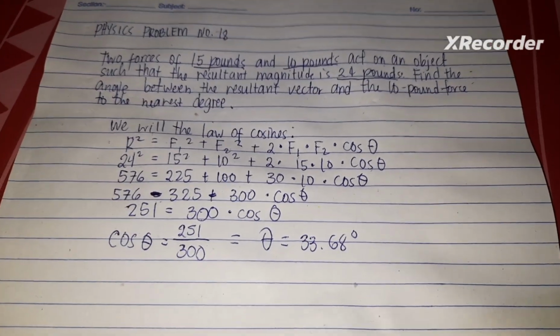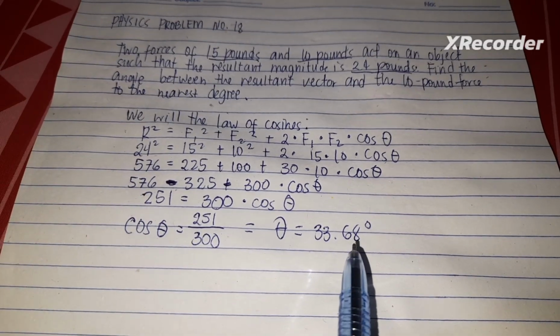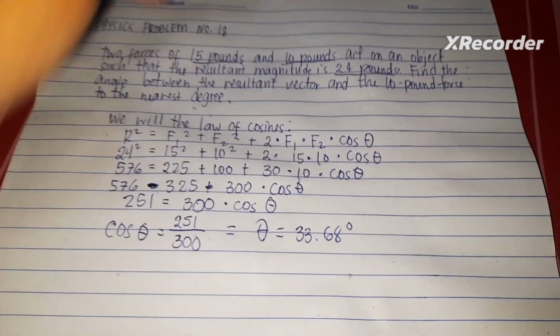Now that we have the angle theta between the two forces, we can use the law of sines to find the angle alpha between the resultant vector and the 10-pound force. Here is the law of sine. We are using this to find the angle between the resultant vector and the 10-pound force.